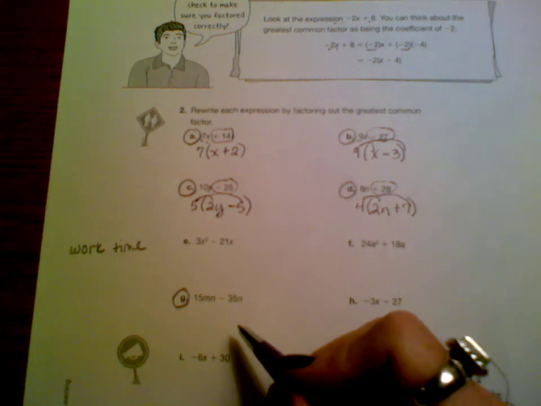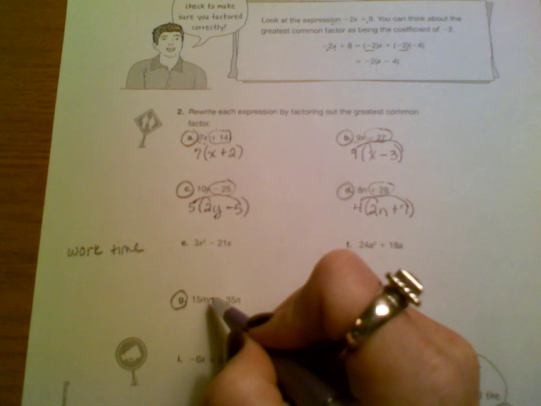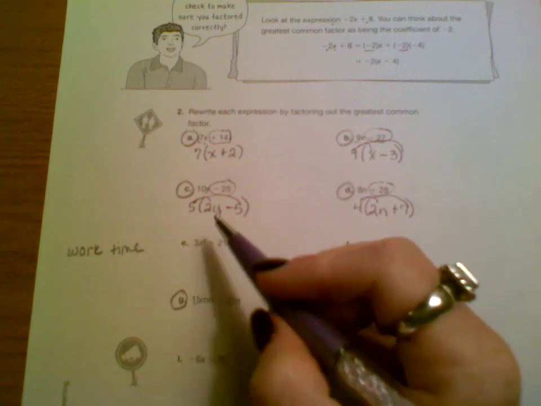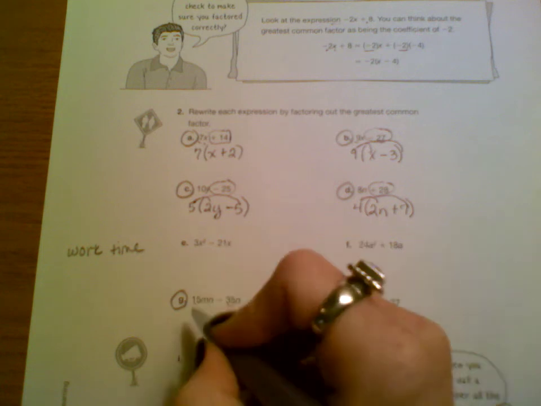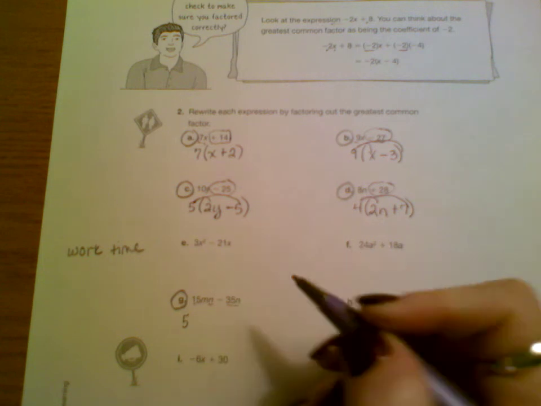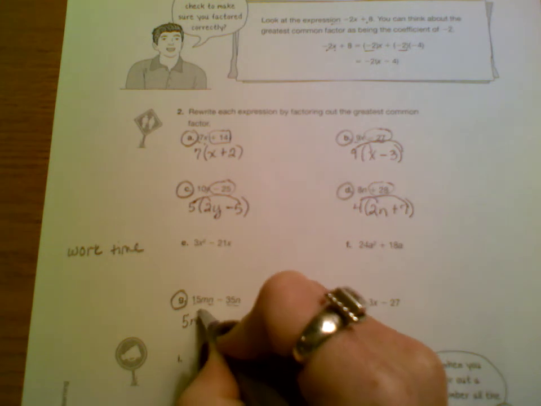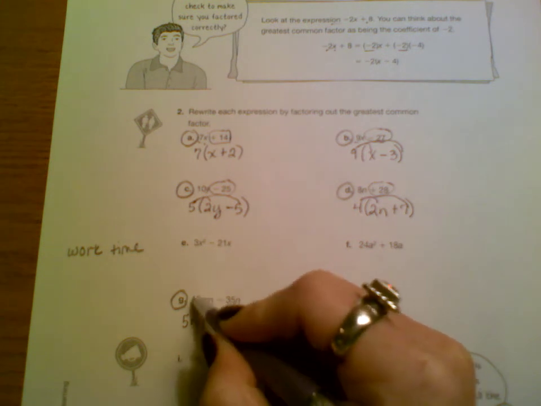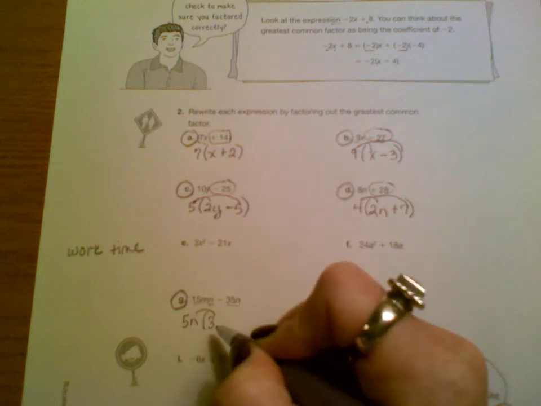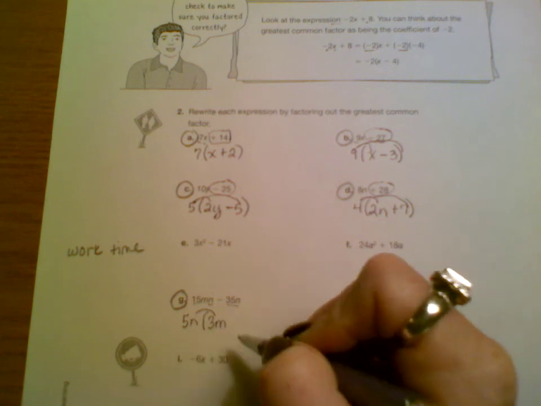Okay, I'm going to try another one because sometimes the greatest common factor is not just a number. So if I look at the number portions, the largest thing I can get out of 15 and 35 is 5. But there's also an n that's common to both, so I'm going to factor out the n as well. Now I'm asking myself, 5n times what gives me 15mn? 5 times 3 gives me the 15. I still need an m, and I have the n right here.